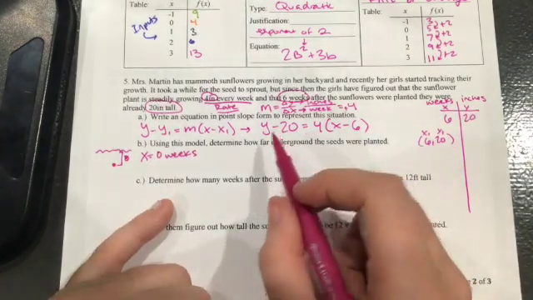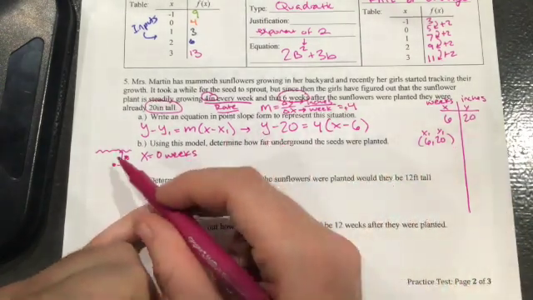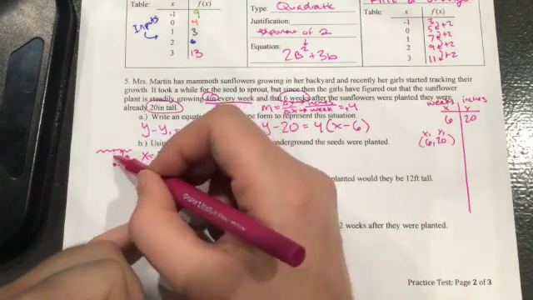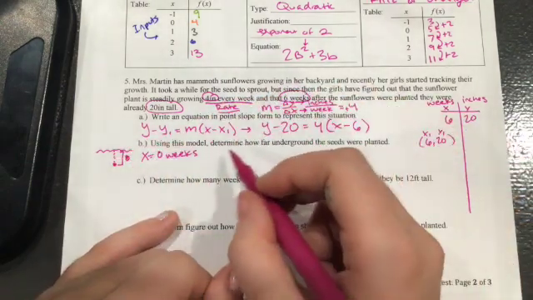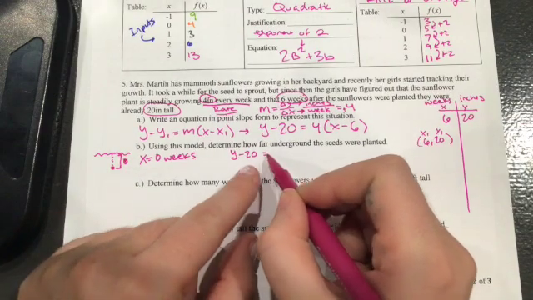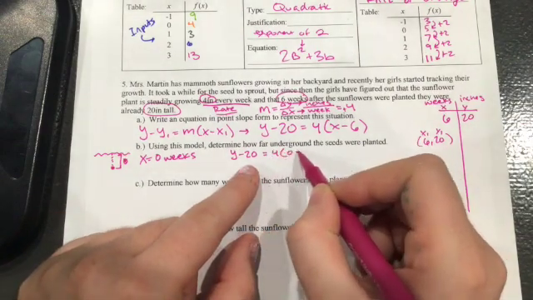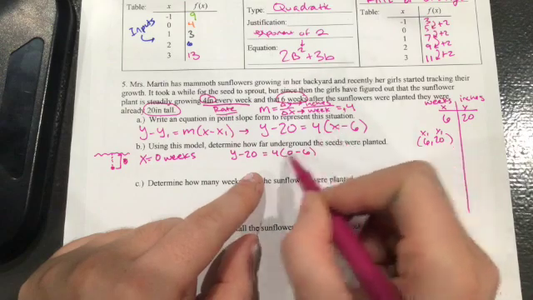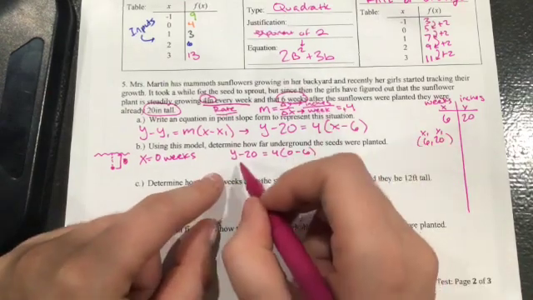Okay, so let's use our model. We're going to solve for y. It's going to tell us how many inches underneath they planted the seed. I'm just plugging 0 in for x.